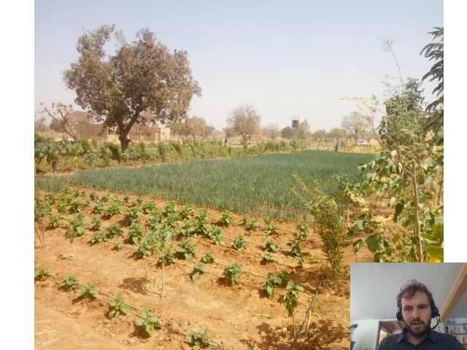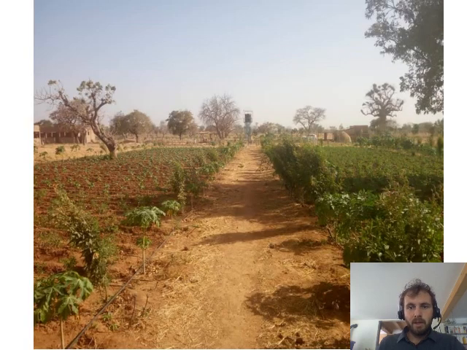So a few pictures of this farm: the vegetable nursery with the water tank, the vegetable zone with eggplants and onions surrounded by pigeon pea and papaya as belting. Here you see the belting again between the different vegetable plots.